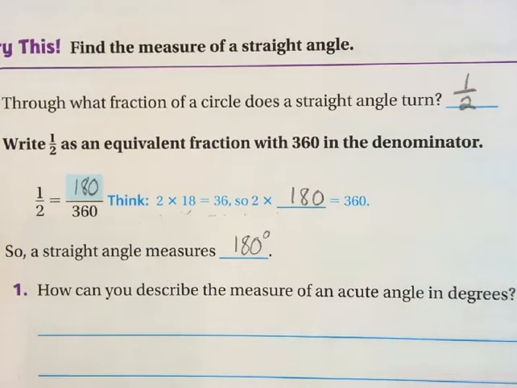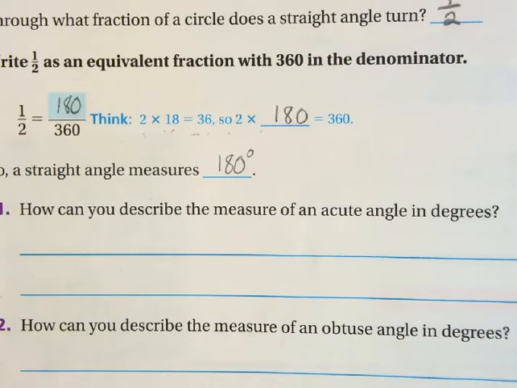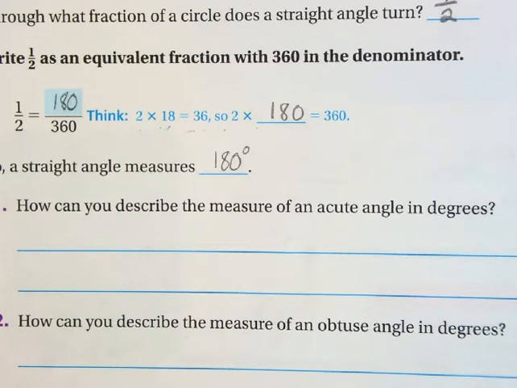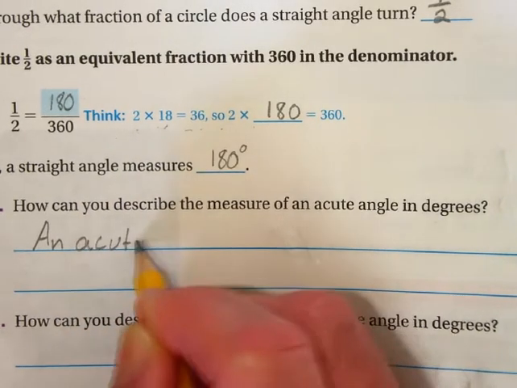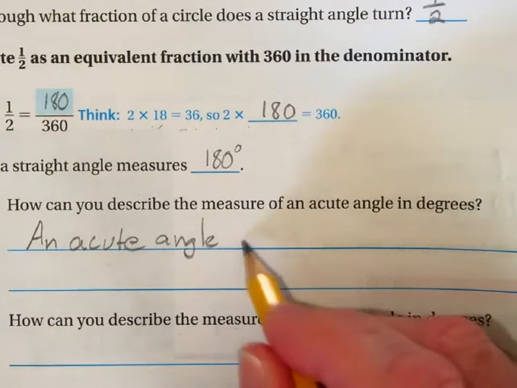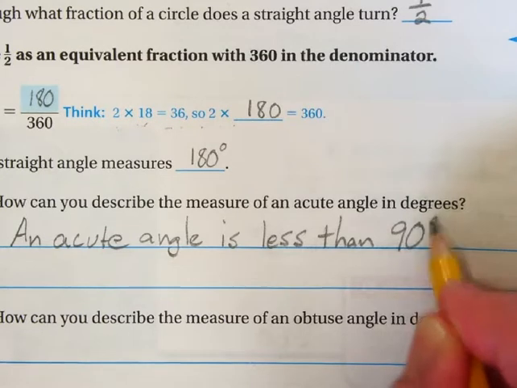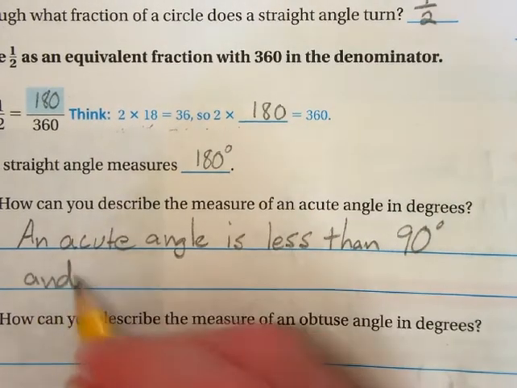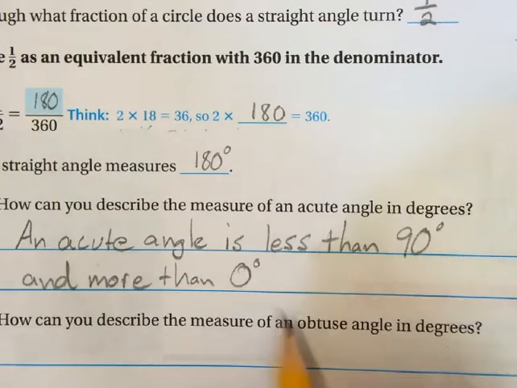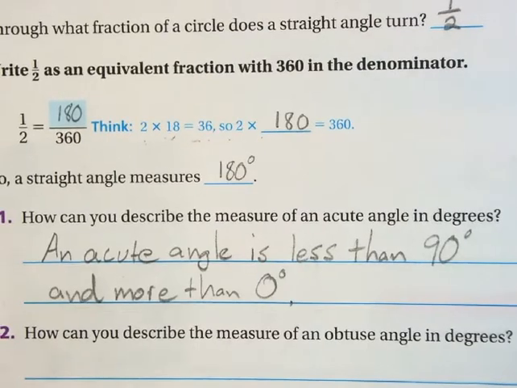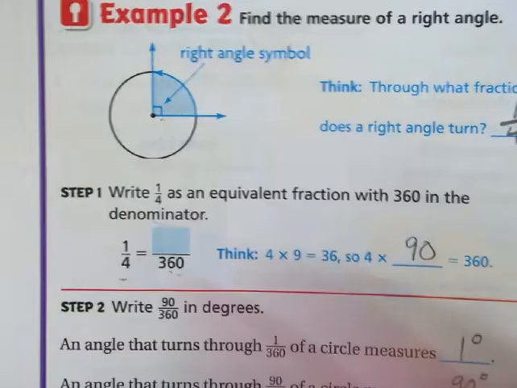All right. Number 1, how can you describe the measure of an acute angle in degrees? So we need to write a sentence for this. Well, I could say an acute angle is less than 90 degrees and more than 0 degrees, right? So can you picture it in your head? The acute angle, it's less than this 90-degree angle, but more than 0. More than 0. Okay.